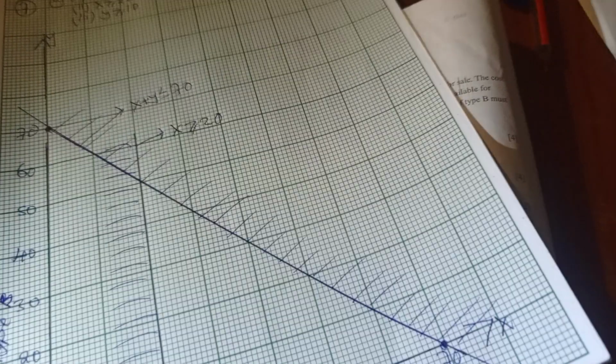Then you name it. Don't forget to name it. This is what? x greater than or equal to 20. Good, like this. Don't forget to name it.